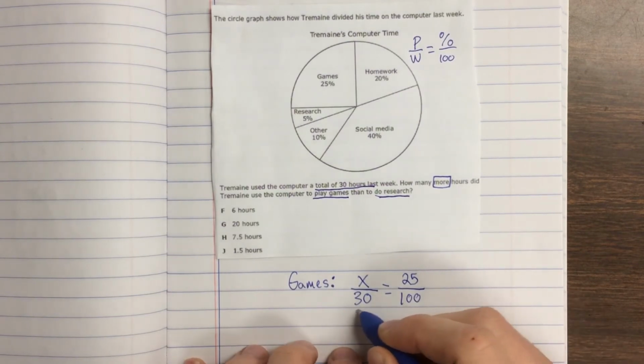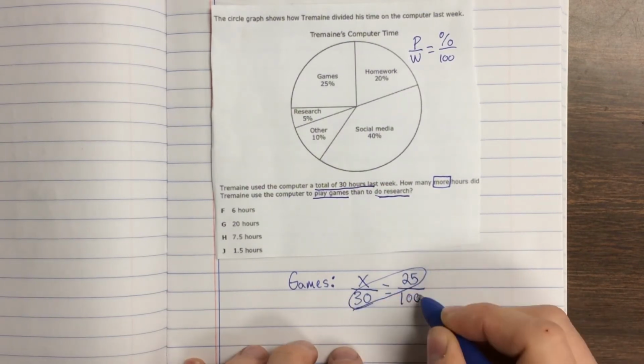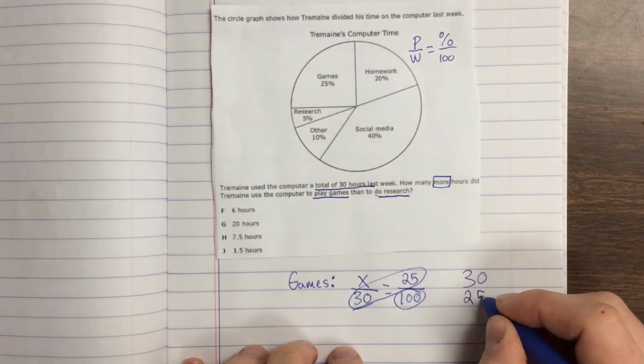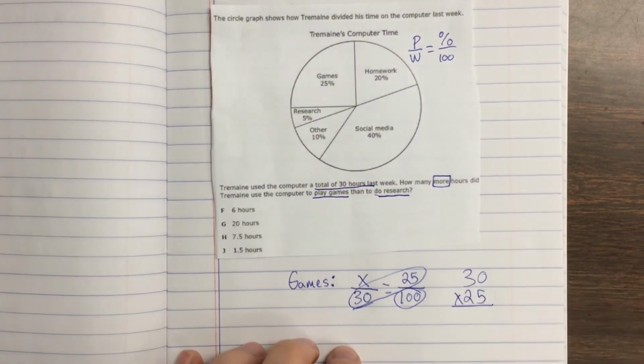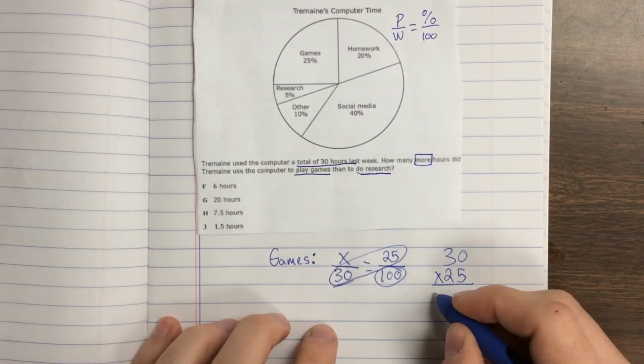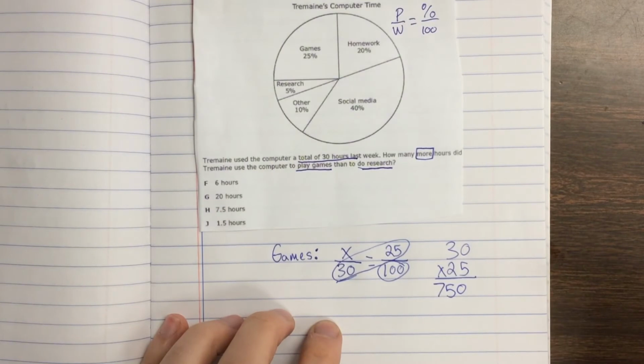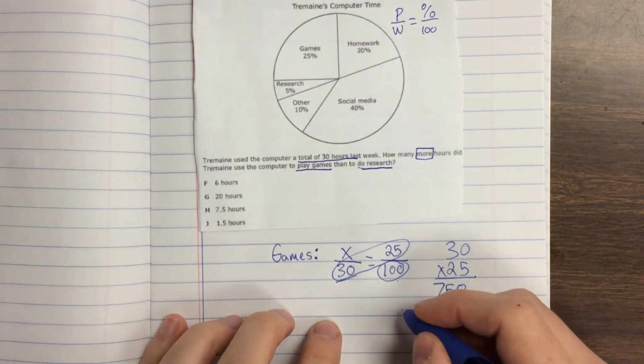Now let's do the baseball bat and baseball method. So you cross multiply and then divide by 100. So multiply 30 and 25. And when you do that, it should get you 750. And now we have to divide that by the 100.